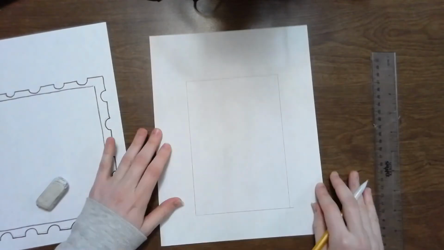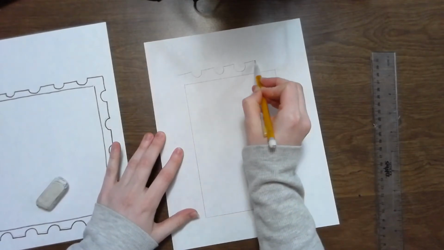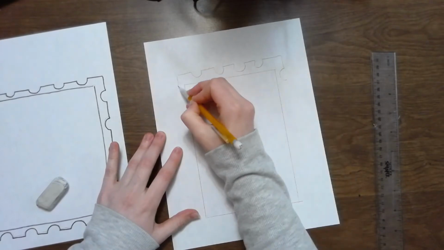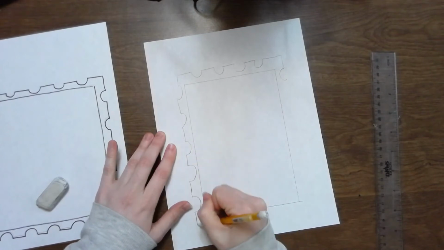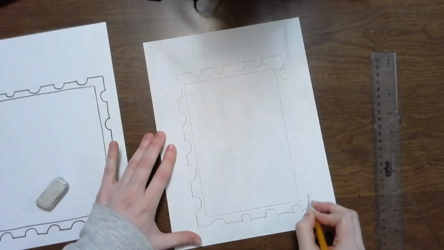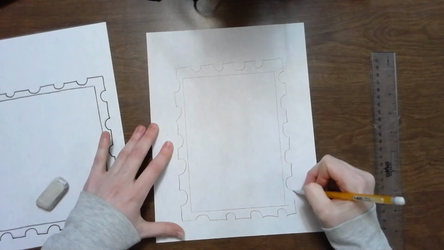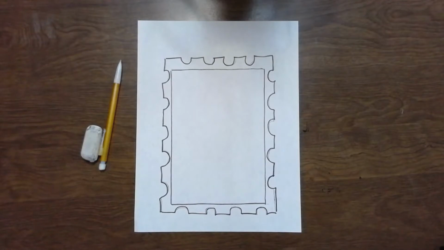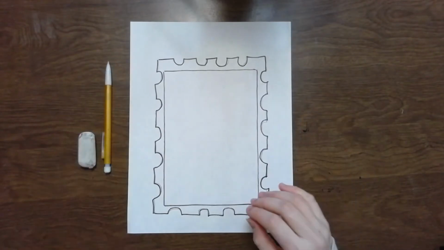Once you have your box drawn, you're then going to make these little loops or lines around the side of your stamp. It's okay if they don't look perfect. Once that's done, it's time to decorate. I went over my lines with a marker just so you could see them a little bit better.